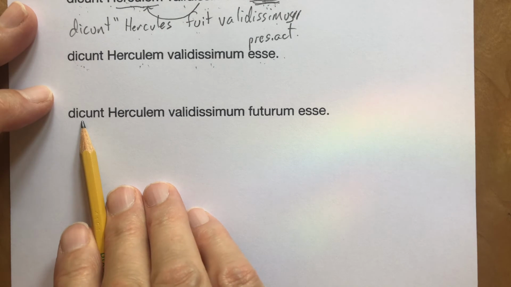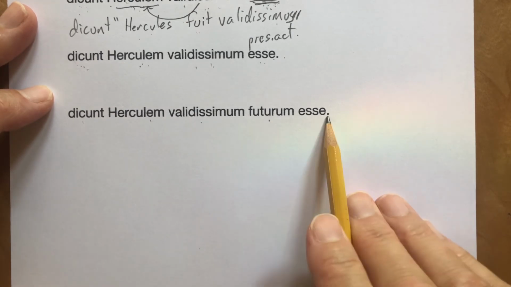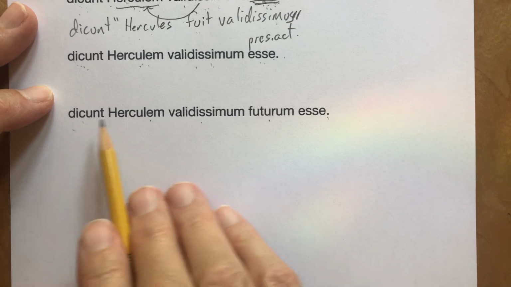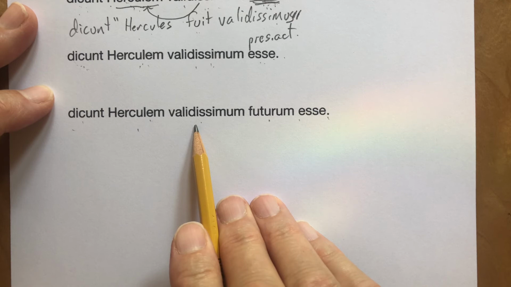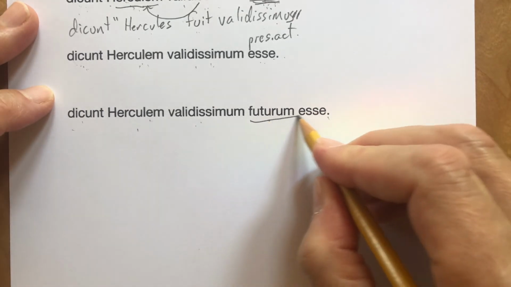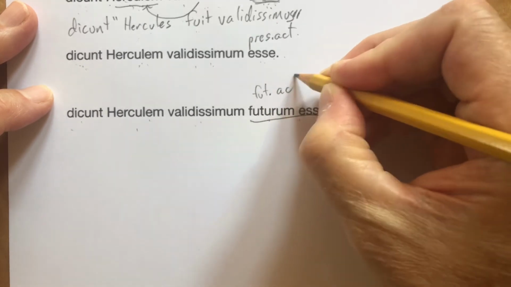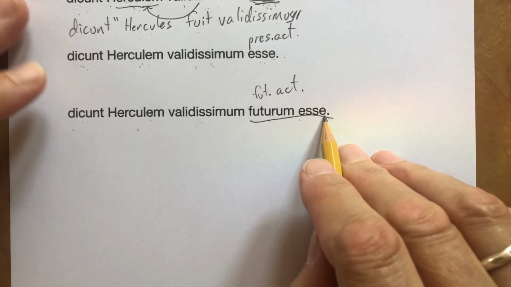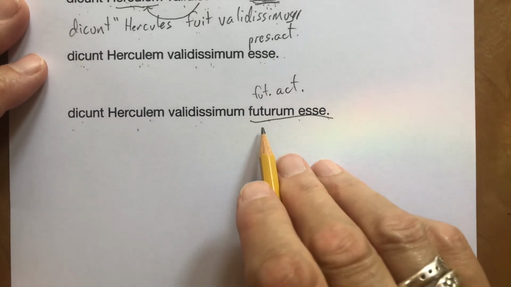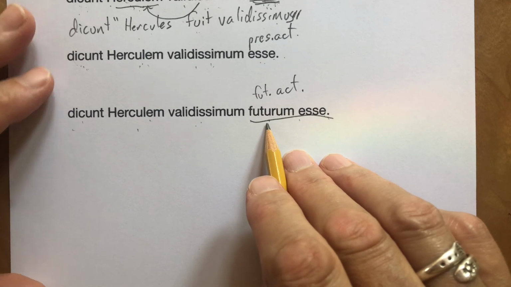Next sentence, dicunt Herculem validissimum futurum esse. They say Hercules will be the strongest. Futurum esse, that's the future active infinitive. And boy, does it look weird. Futurum esse. They do that with two words instead of one. It's a compound word, right?